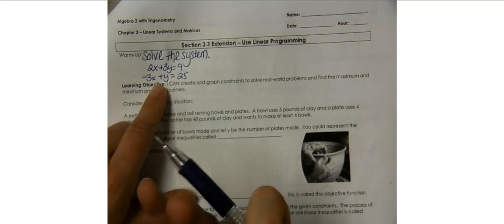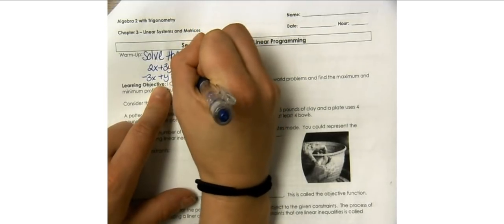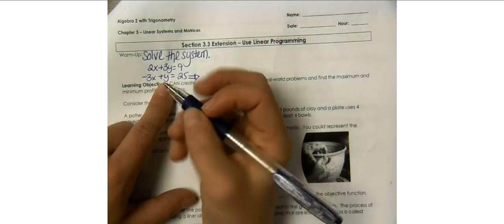Okay, there are multiple ways to approach this problem. You could either work with substitution or elimination. It just depends on what you like to work with. So I'm going to recognize that in this problem, I have a variable that has a coefficient of 1. So that means I'm going to work with substitution.